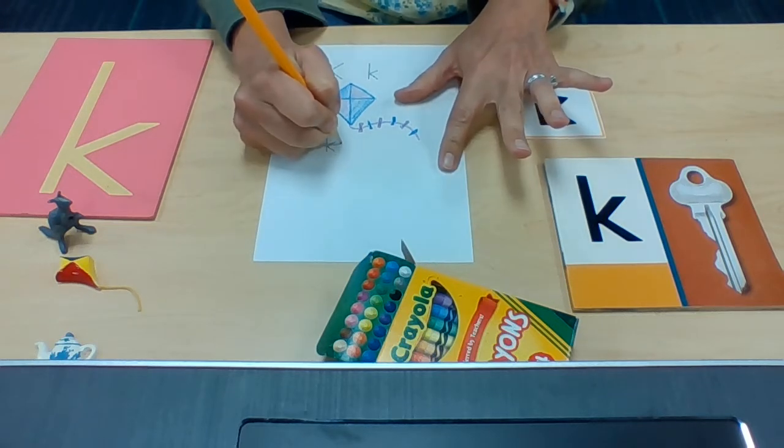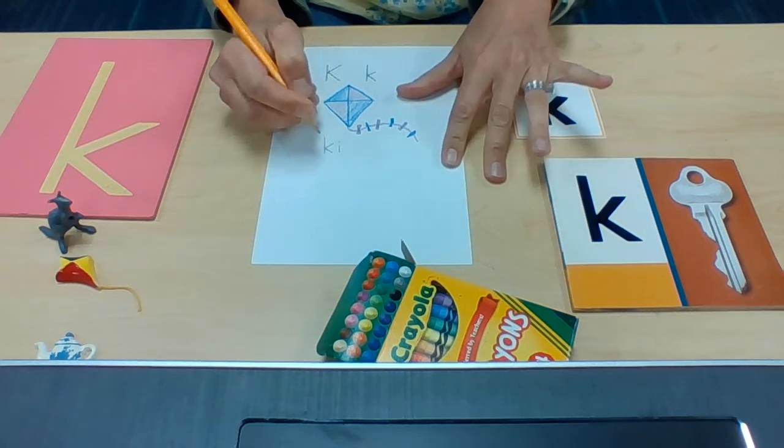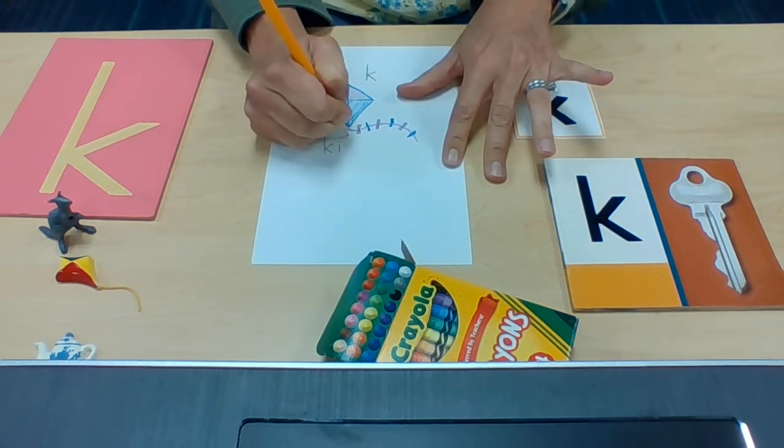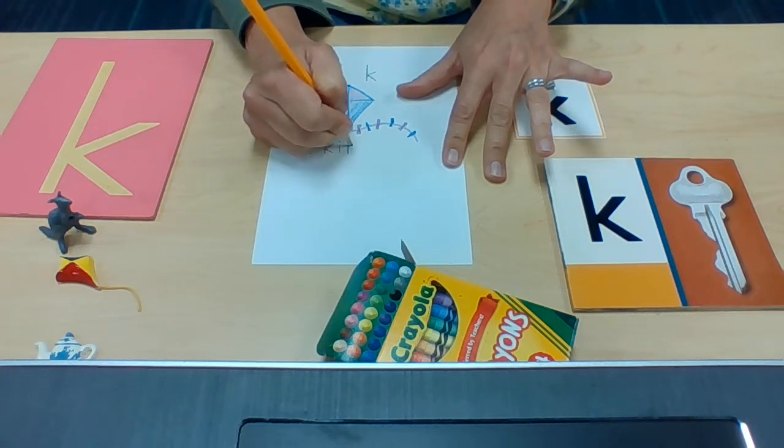K-I. Oh, I hear the letter I. K-I-T. We know that sound. Top line to the baseline. Pick it up. Cross it over.